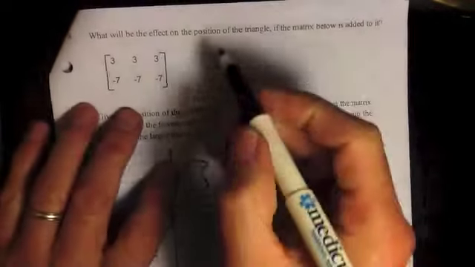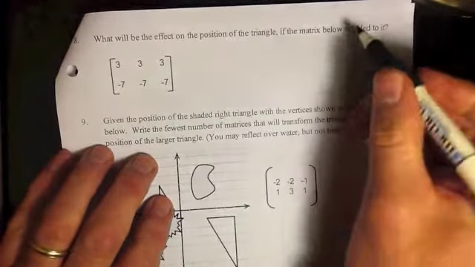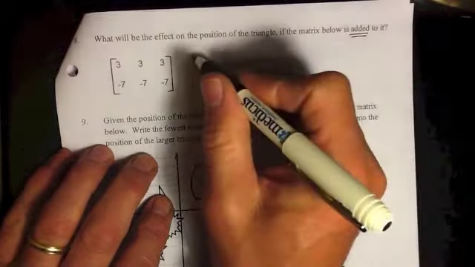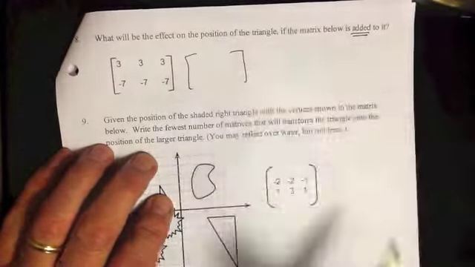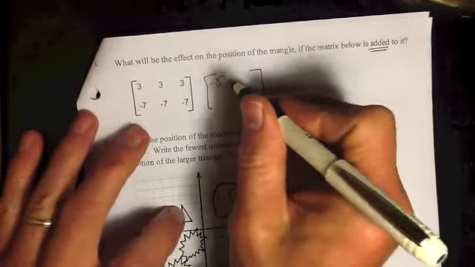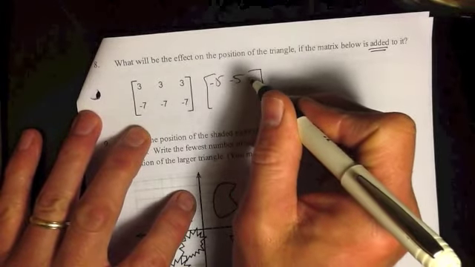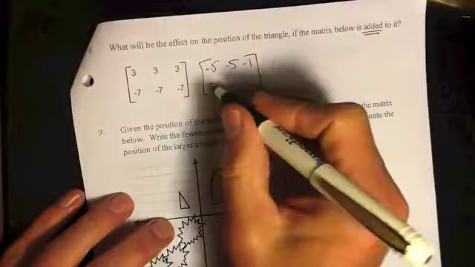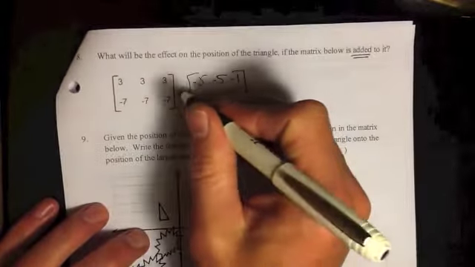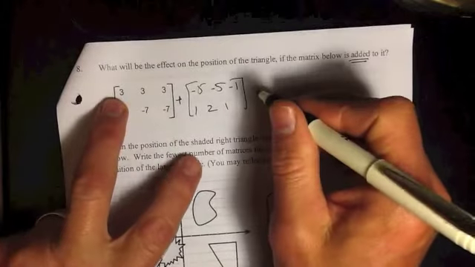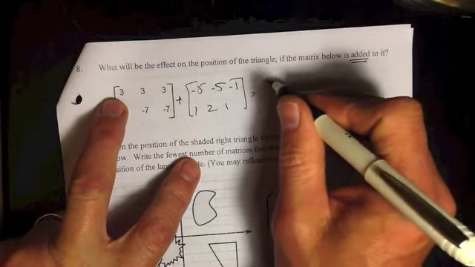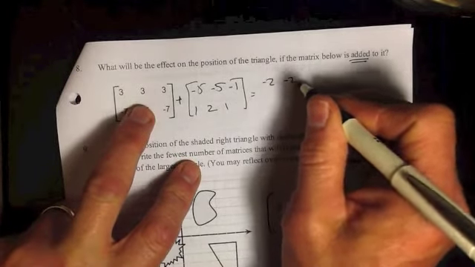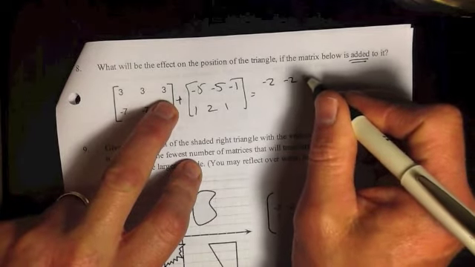What will be the effect on the position of the triangle if this is added? Well, when you're adding, and you'd think I would have all those coordinates down by now, negative 5, negative 5, negative 1, and I think it's 1, 2, 1. I do remember that. 1, 2, 1. If I just simply add that, you'll see that this is going to be negative 2 and negative 2 and then positive 2.